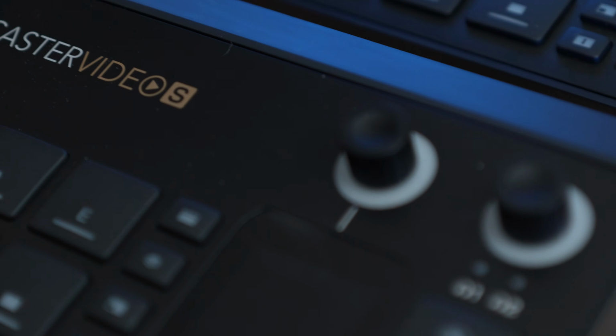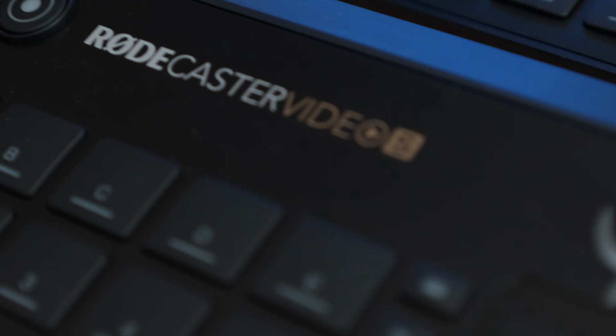It's amazing. You're probably asking, why didn't I just get the regular RODECaster Video? Why did I opt to get the RODECaster Video S? Isn't it inferior? Is it not less than the RODECaster Video because it has a few less options and features? I don't think so. I think the RODECaster Video S is actually perfect for most people, especially people like me.